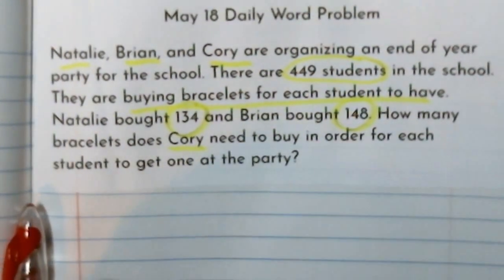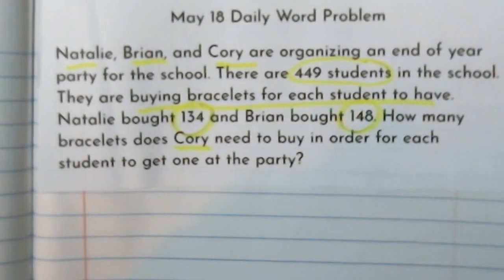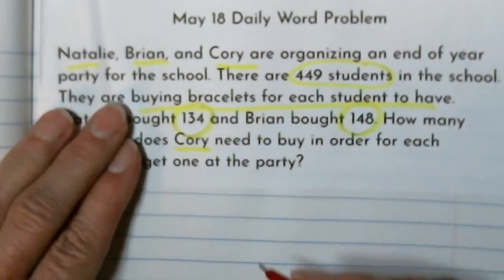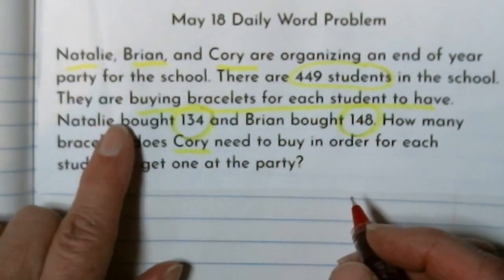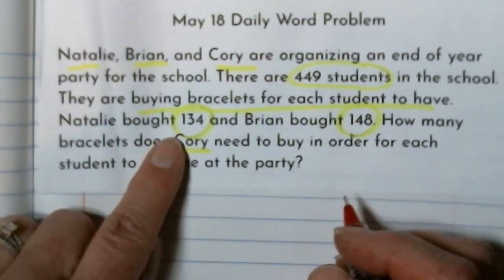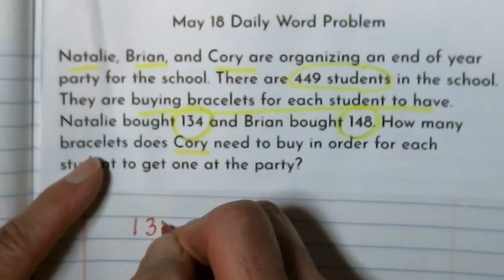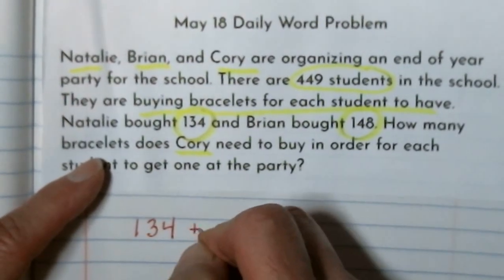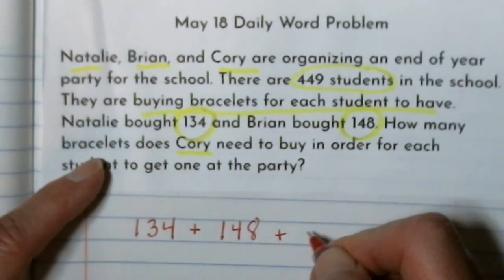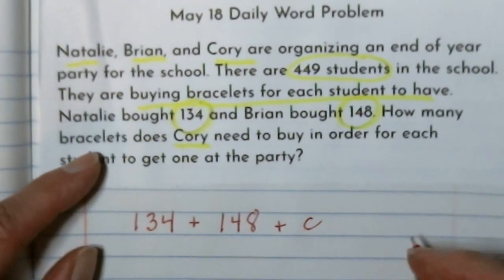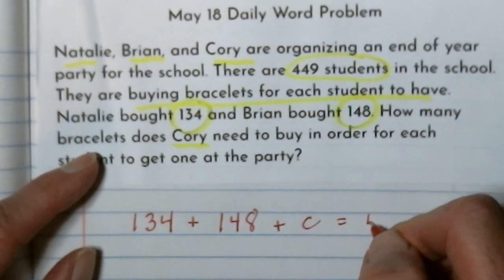So let's first write an equation that would go with this problem. So we have a total, okay? We have 134 plus 148, that's what those two bought, plus, let's put C for Corey, we don't know what he bought, equals the total.